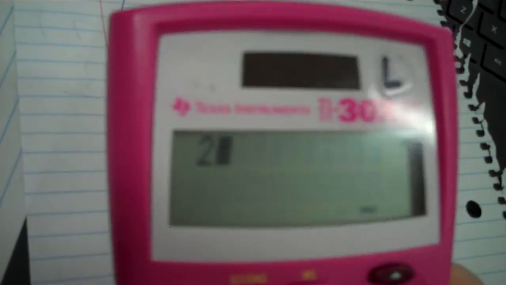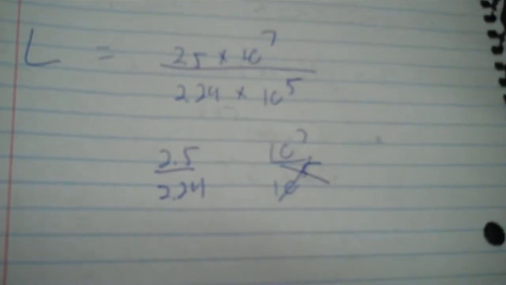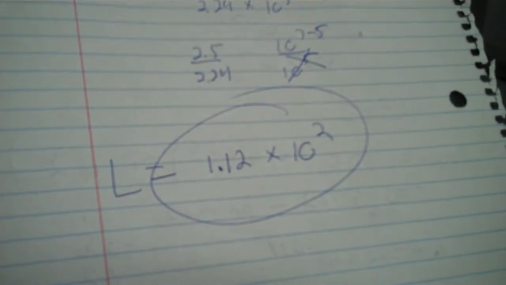Your V is 2.5 times 10 to the 7th, and your N is 2.24 times 10 to the 5th. Okay, so remember division, you break it up. Multiplication, you break it up too, you just do it differently. Okay, 2.5 divided by 2.24, 1.12. I will not have to move the decimal. Then you just get rid of that. You subtract 5 now, and that's 10 to the second answer.